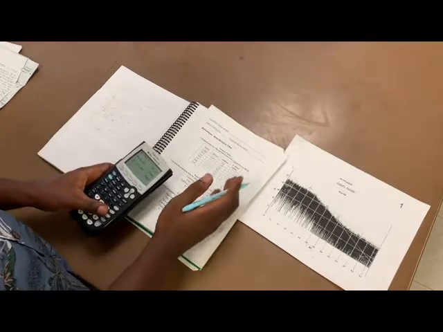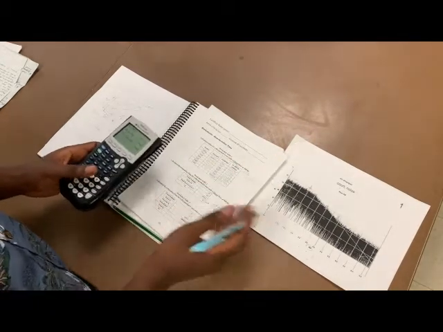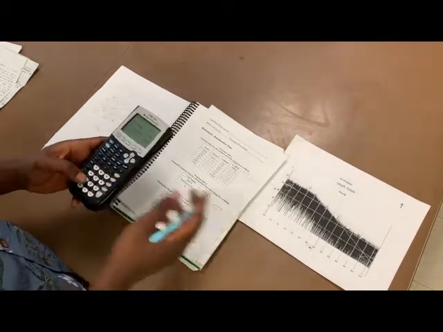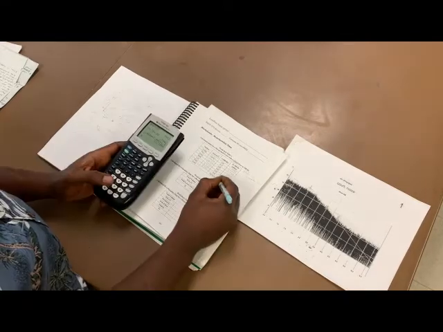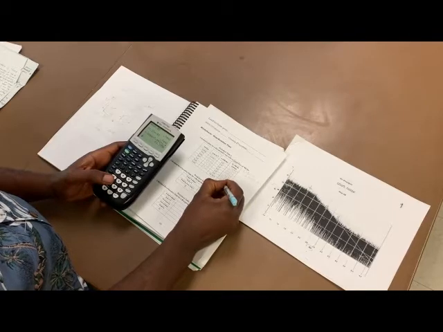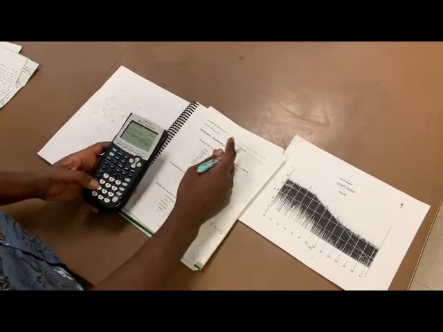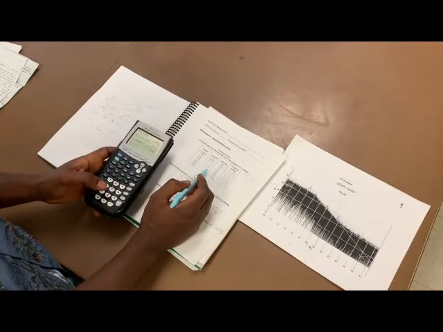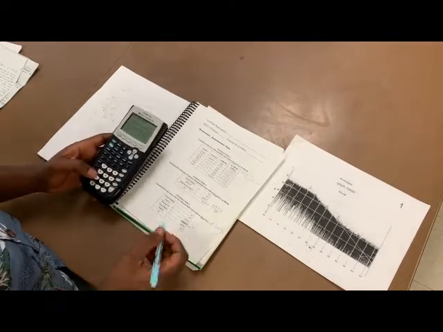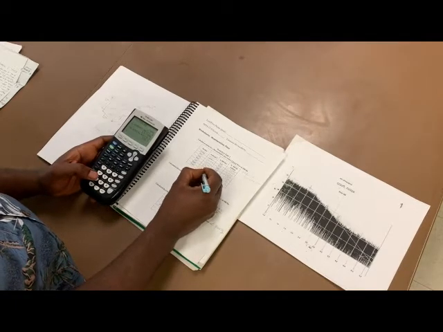The addition of all the numbers on this column is going to give us the total effective absorption area, which is 13.3956. The total area is going to be the addition of all the numbers on this column, and that's going to give us 372.1.